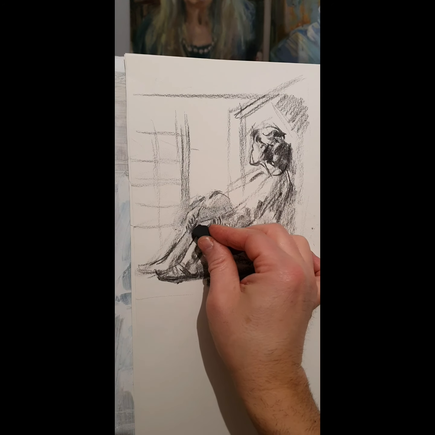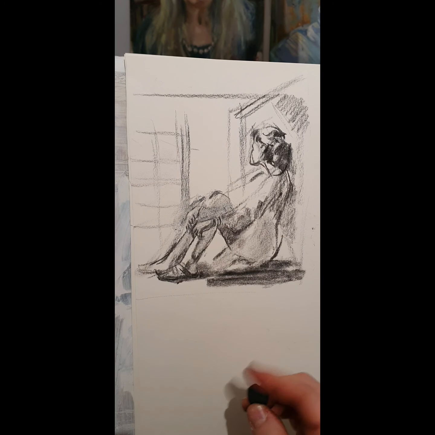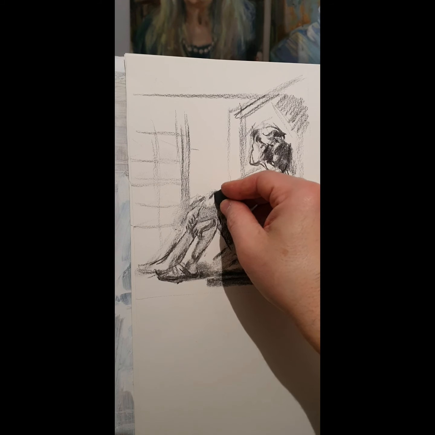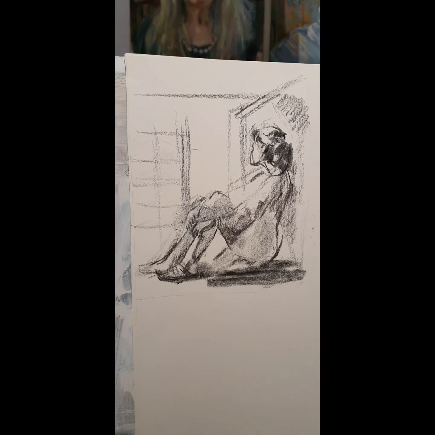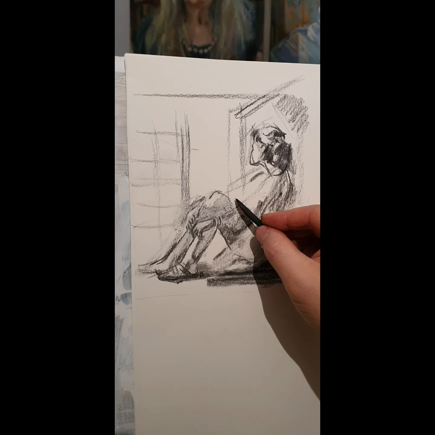And then I'll also brighten this up here, the top knuckle part of her left hand. In cup, brighter. A half tone here in between the dress.